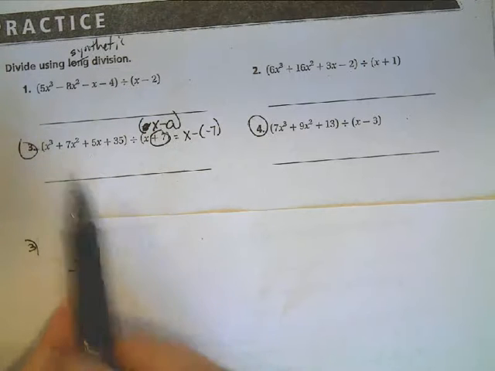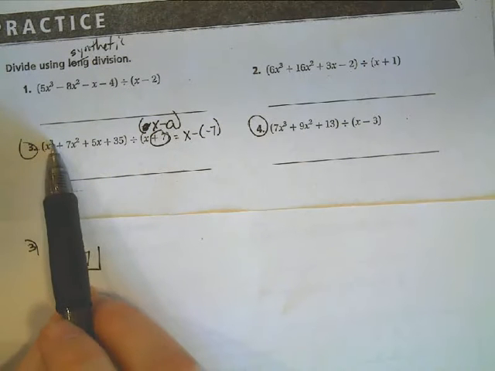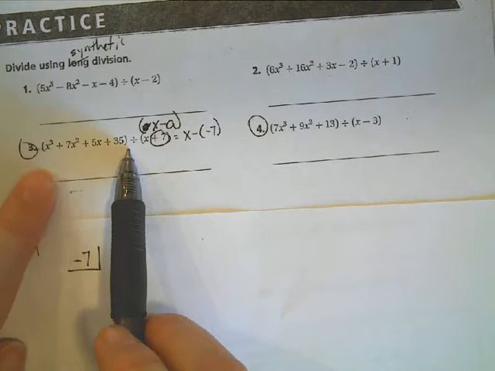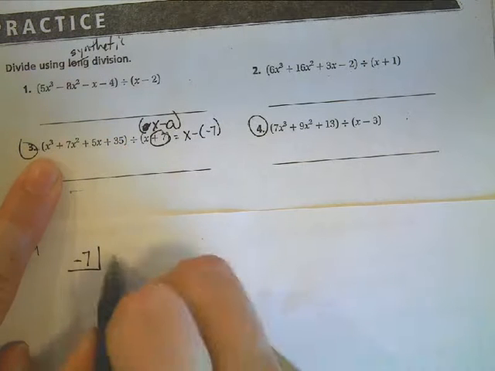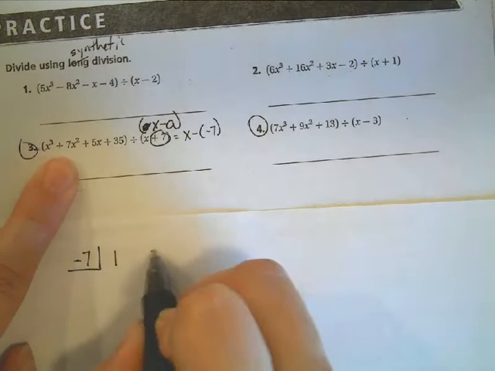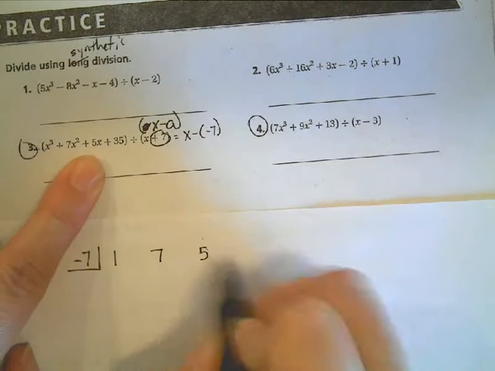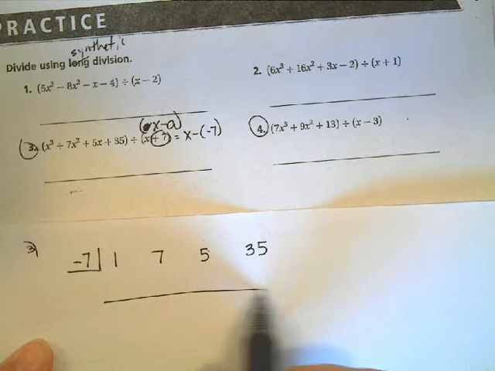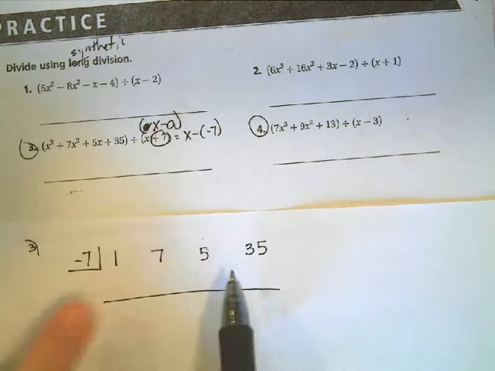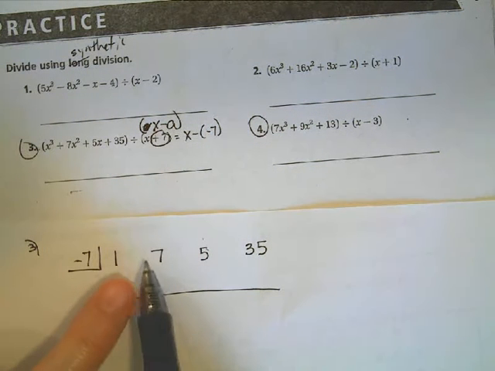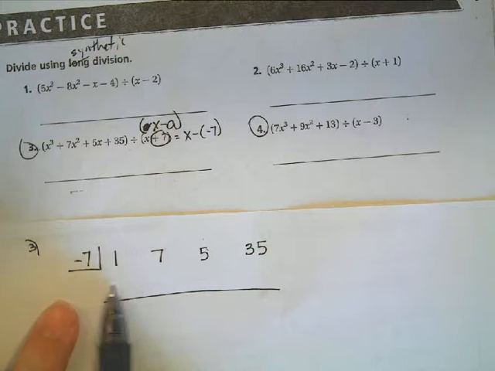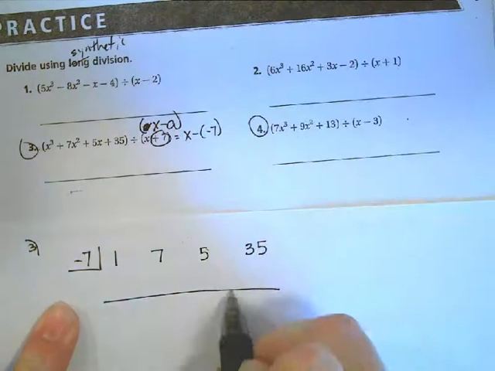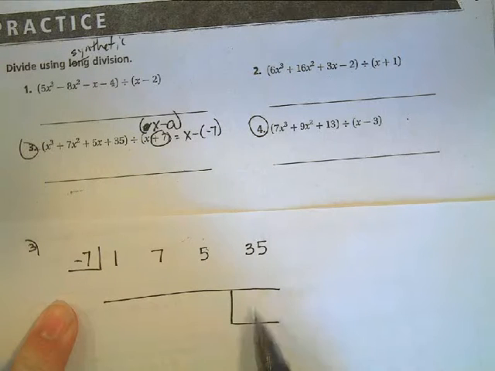Your coefficients, you have an x cubed term here, x squared, x, and your constant. So your coefficients start with the 1 that's understood in front of the x cubed, then 7, 5, and 35. When you're doing synthetic division, be very careful not to crunch your numbers up too close together. It's messing some of y'all up. So take your time, spread out your numbers, and leave plenty of room in the second row here to do your work. You're going to put your remainder box under the line, under your last coefficient.